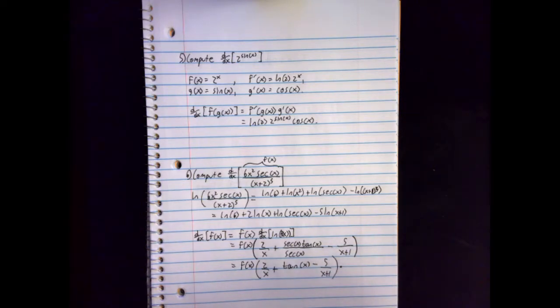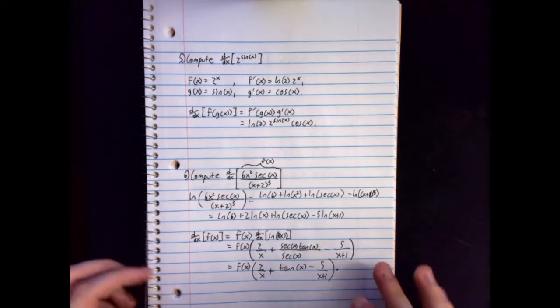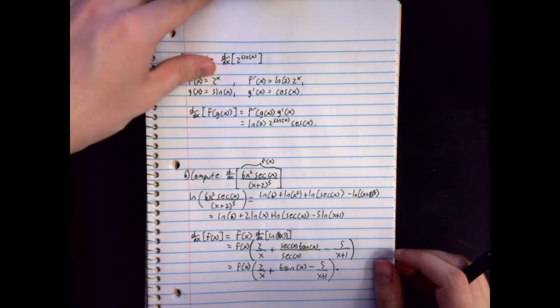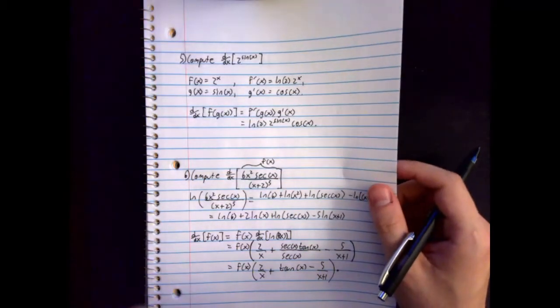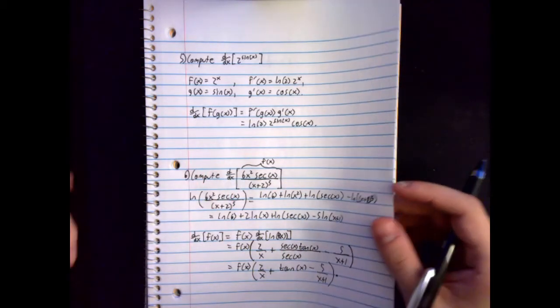So this is, I think, much easier than doing the product and the quotient rule together. It gets a little messy when you have to do both of those together and perhaps multiple times. I think this really simplifies the calculation.